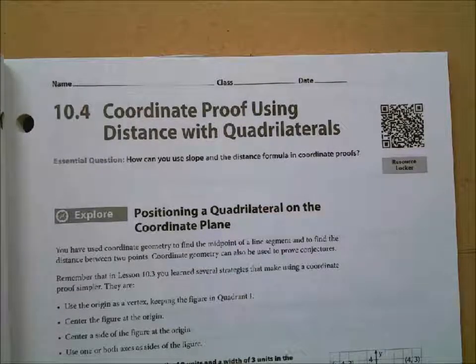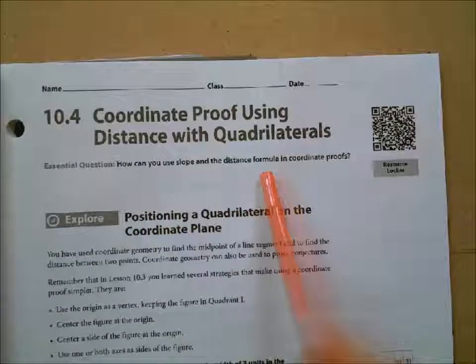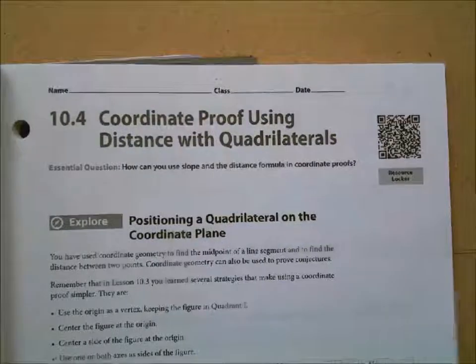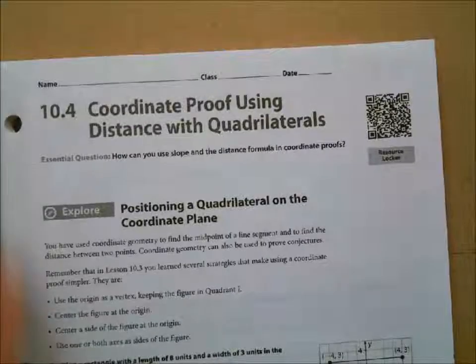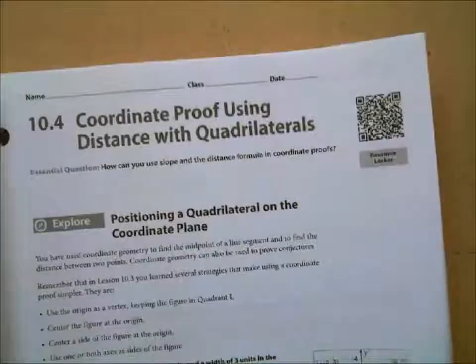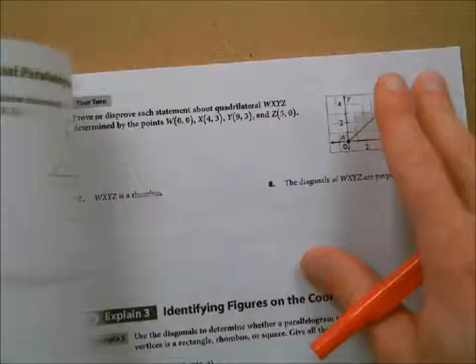And so we want to be able to answer the question today, how can you use slope and the distance formula in coordinate proofs, right? That's what we want you to be able to answer today. Okay? So we're not going to use this first page. We're going to skip to just our first problem here. So on page 538 is where I would like you guys to take a look for our very first problem. And this one we'll just look through. They already have it worked out for us.